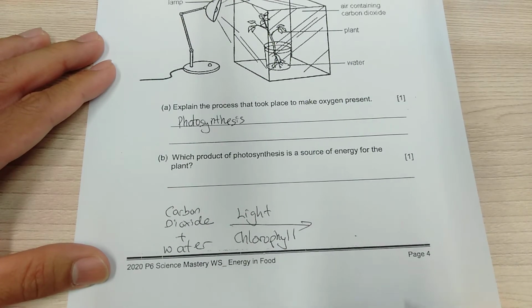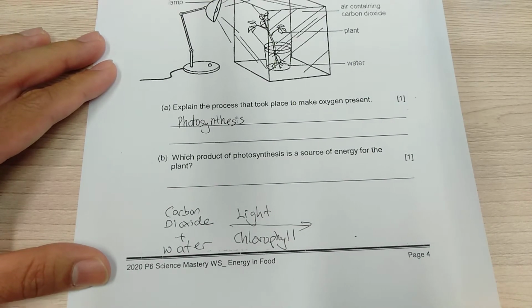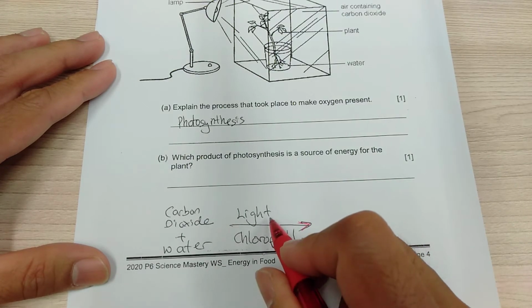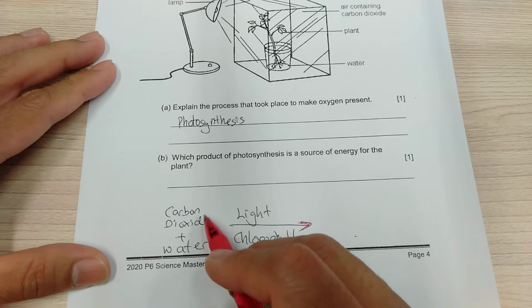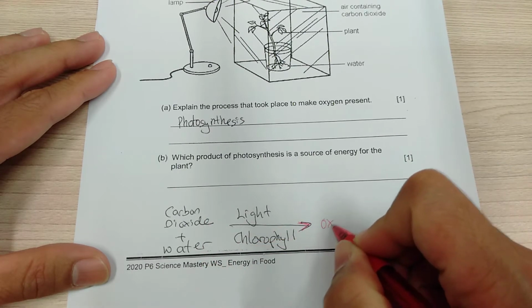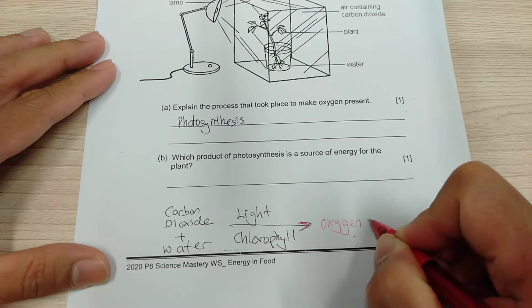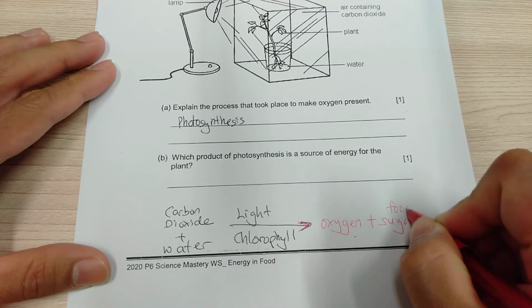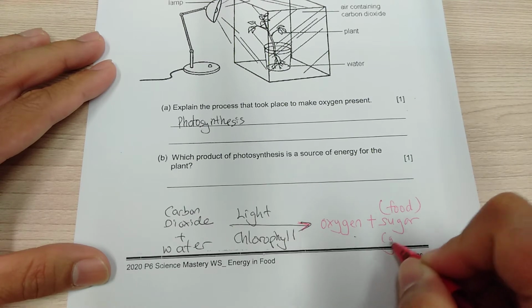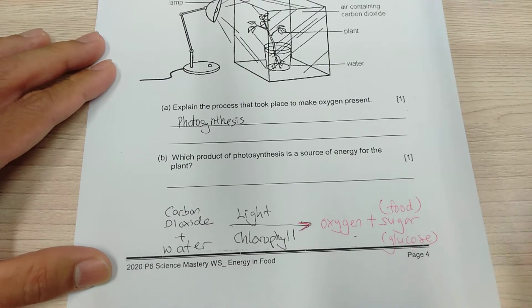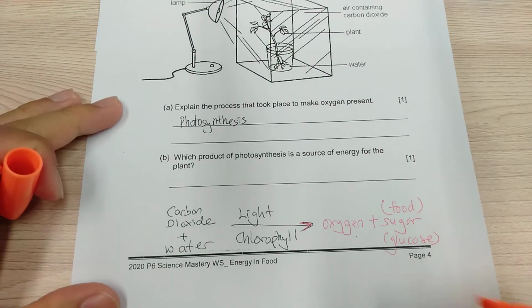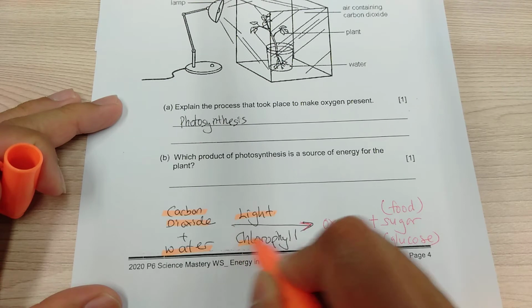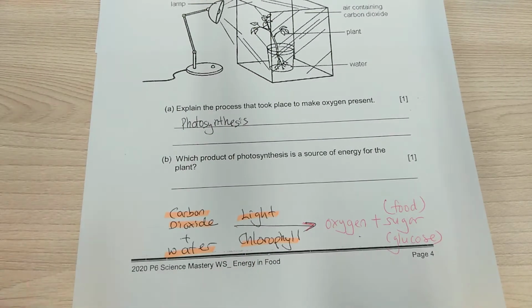When all these four ingredients are in place, then plants are able, through the chlorophyll in the leaves that will trap the light, together with these two, carbon dioxide and water, to produce oxygen, a much needed gas by living things for respiration, as well as sugar, which is food. Sometimes some books may say glucose, but we will keep it simple and just talk about sugar. So remember, these are the ingredients, these are the conditions, and the products.